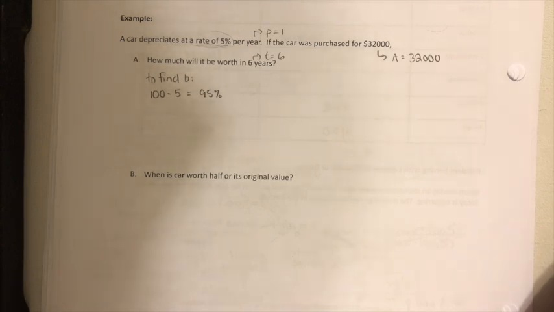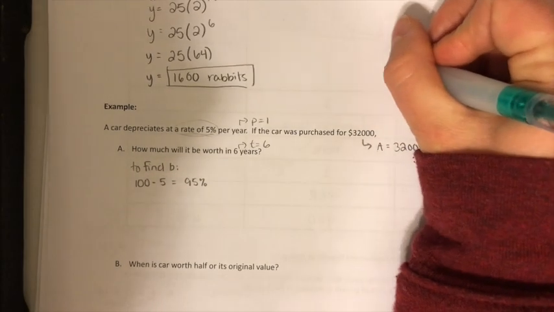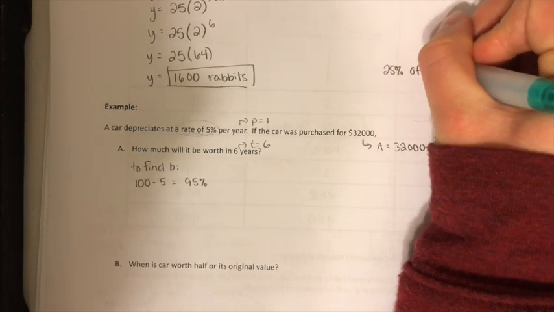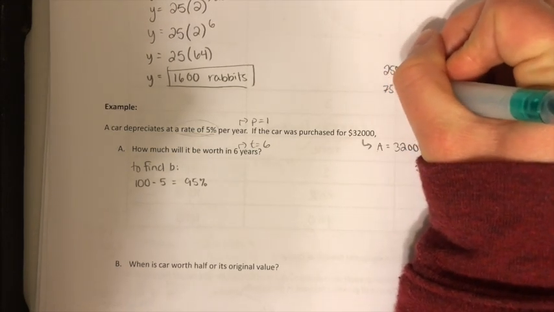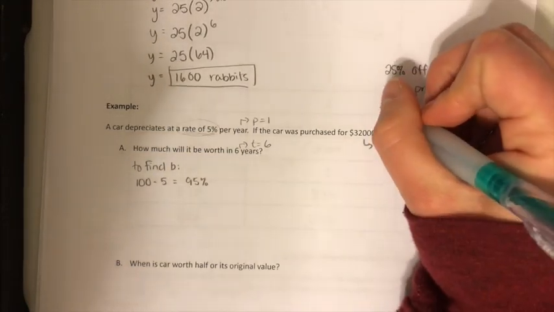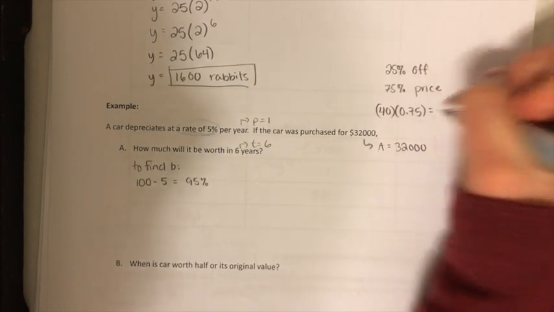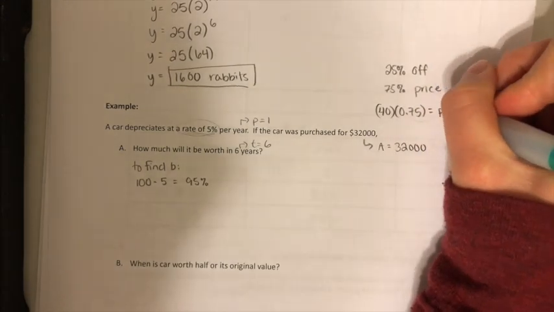So like if I said something was 25% off, that means you're still paying 75% of the price. So you'd take the price, let's say it's $40, and you'd multiply it by 0.75 to figure out what you're paying.